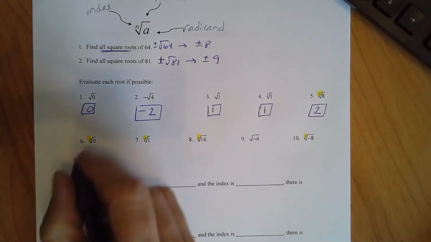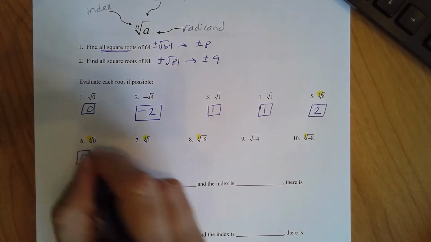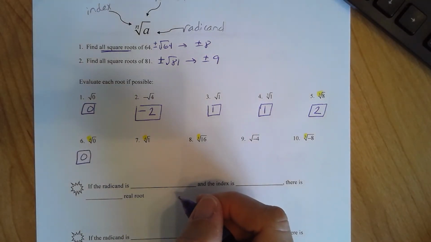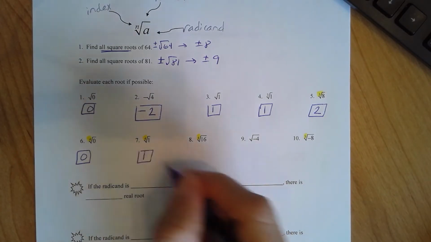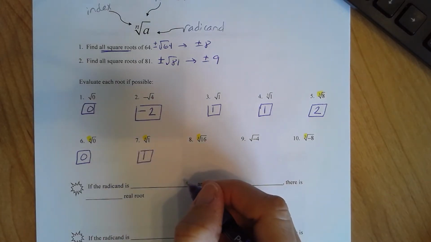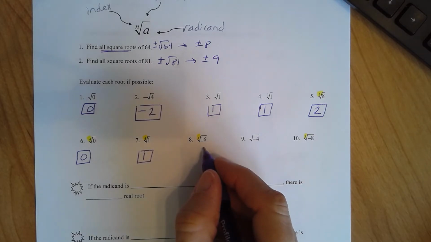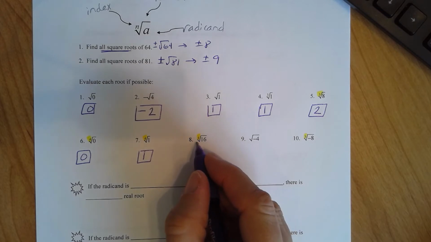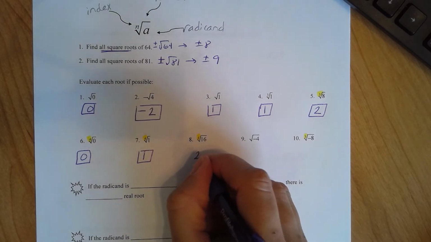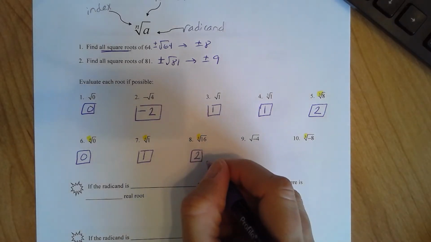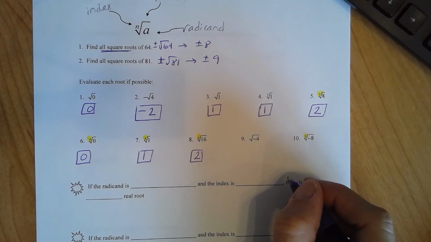The fourth root of 0 is 0 because 0 times 0 times 0 times 0 is 0. Fourth root of 1 is 1, again, because 1 times 1 times 1 times 1 is 1. Now what's the fourth root of 16? Again, what number can you multiply 4 times and get 16? Make sure you start small. The answer would be 2. 2 times 2 is 4, times 2 is 8, times 2 is 16.